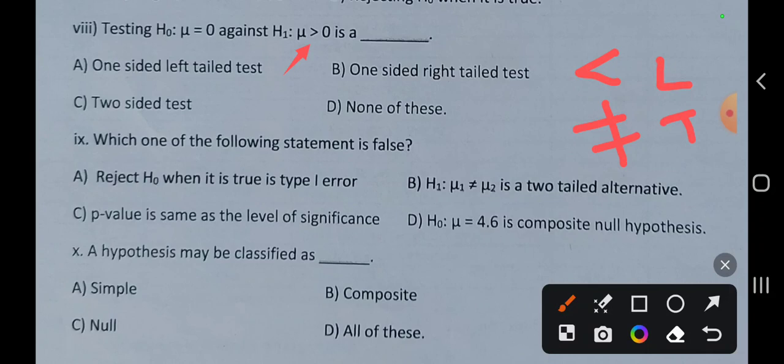So in this case, see, what is my alternative hypothesis? My alternative hypothesis is mu greater than 0. Therefore, the correct answer for this question is one-sided right-tailed test. This is the correct answer.